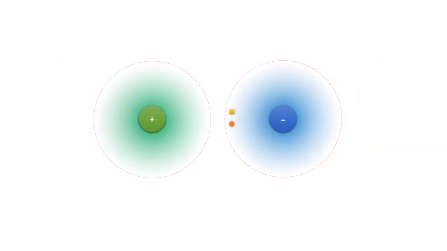The sodium atom, which originally was electrically neutral, which had equal numbers of positive protons and negative electrons, has now lost an electron, so the atom has an overall positive charge. We call it a positive ion or a cation. Similarly, the chlorine atom has picked up an extra negative charge, so it has an overall negative charge. It's a negative ion or an anion.